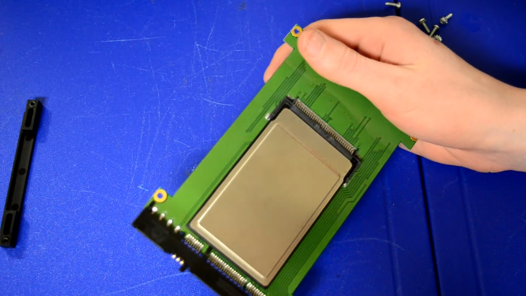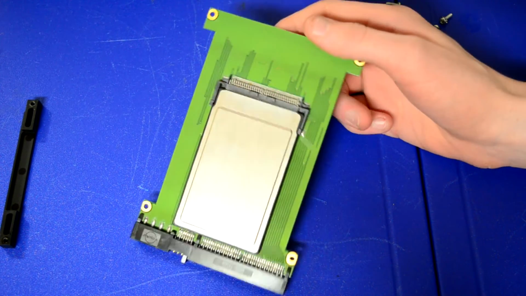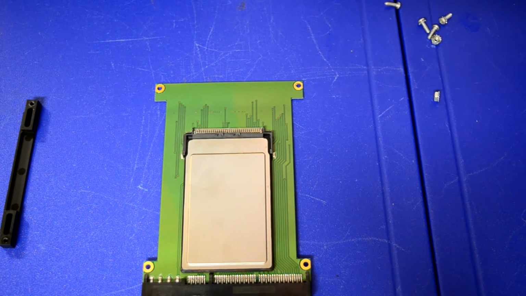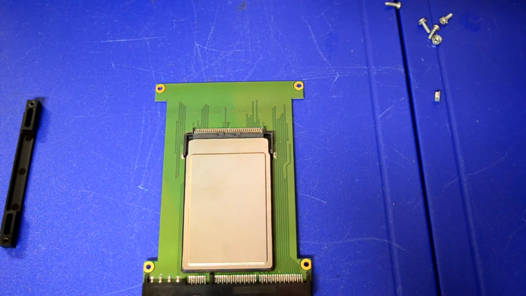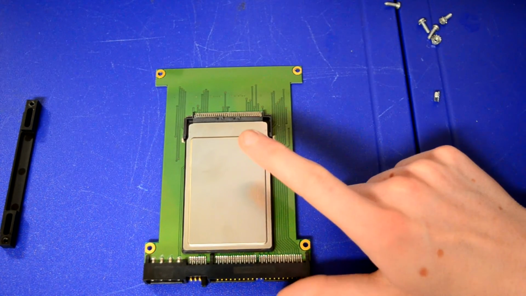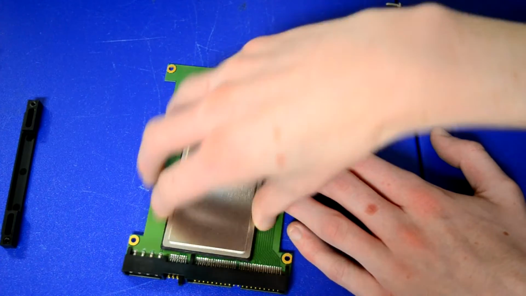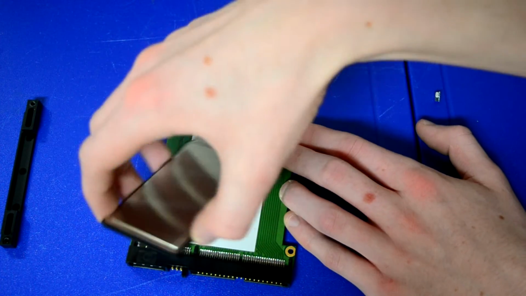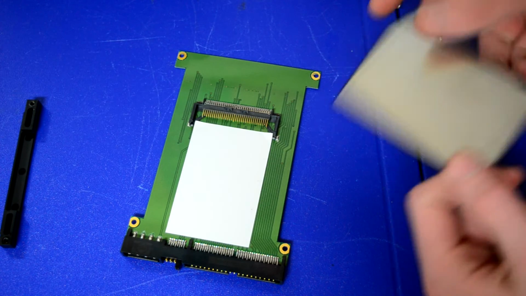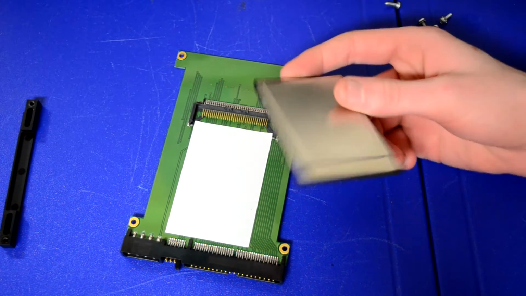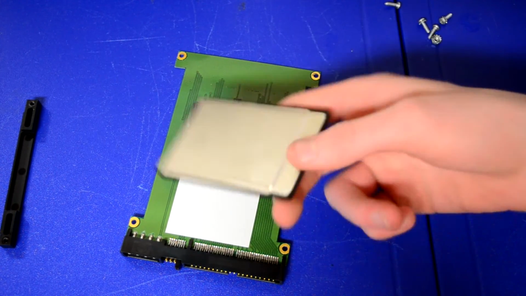What the hell? Whoa, that's not what I was expecting. So if you don't know what's going on here, this is a... Is that just like a PCMCIA card? Is that all this? Yes! That's so weird. Okay, so this is a PCMCIA card.